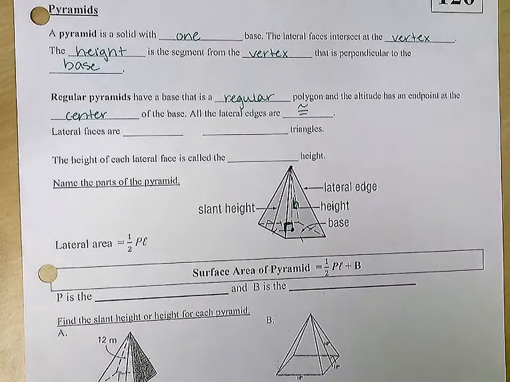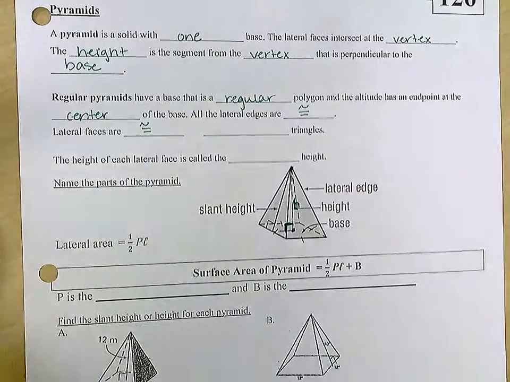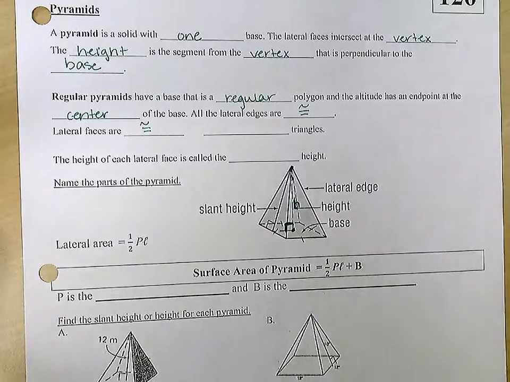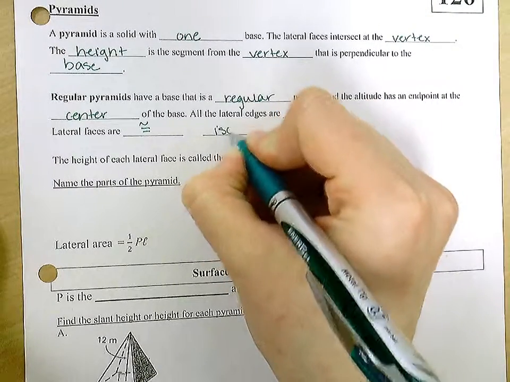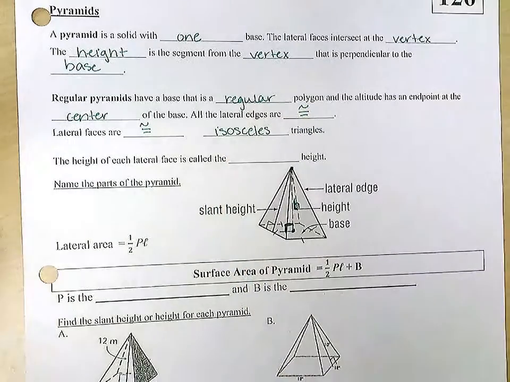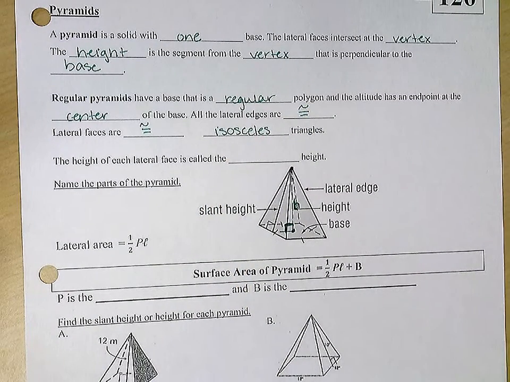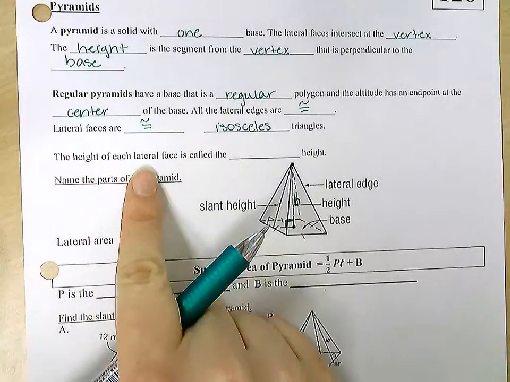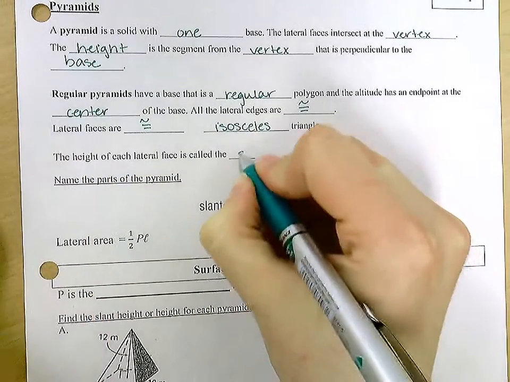Lateral faces are also congruent. All of those triangles that are formed are going to be congruent to each other, and they'll be isosceles. Since all of those edges are congruent, you have two congruent sides for each triangle, so they are going to be congruent isosceles triangles. The new segment that will be drawn into a pyramid is called the slant height. That is the height of each lateral face.